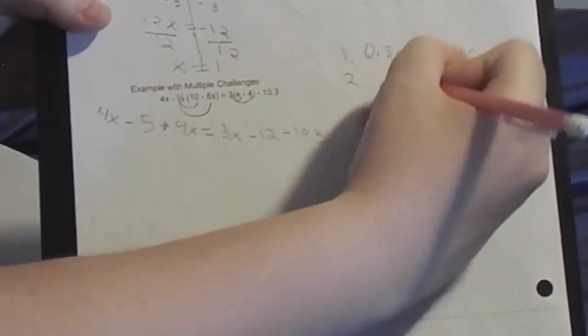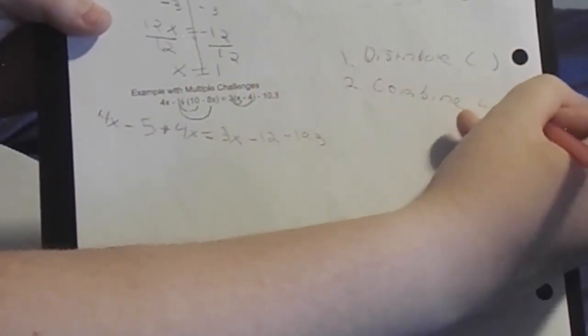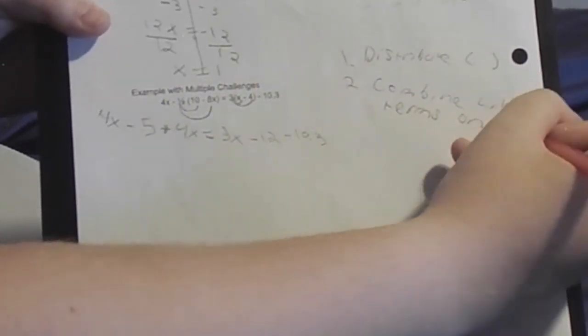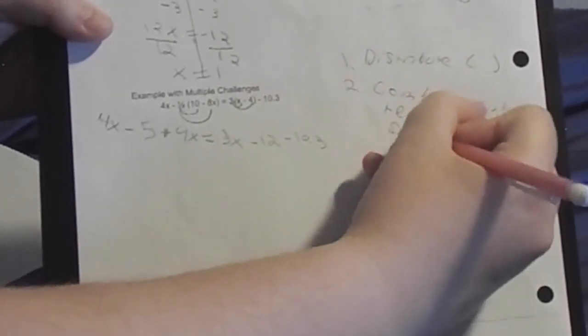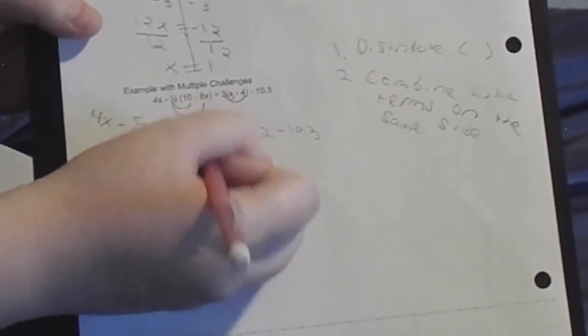Step 2 is you always combine like terms only on the same side. Remember that to combine like terms, when there's an equal sign, they have to be on the same side. So, on the left-hand side right now, I have a 4x plus another 4x. They're both x terms.